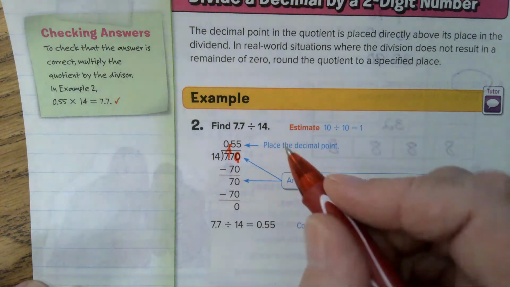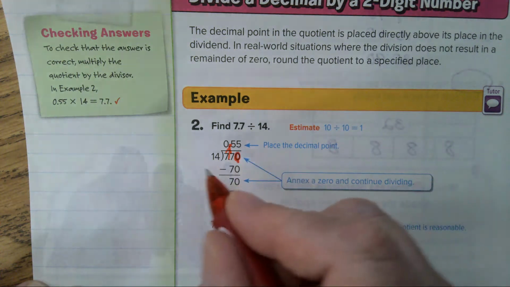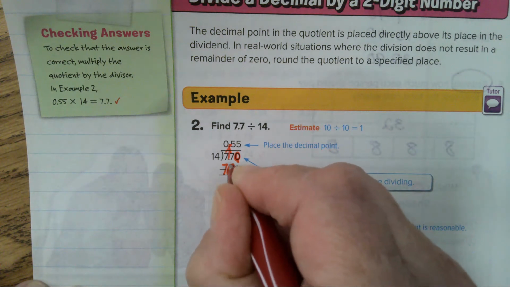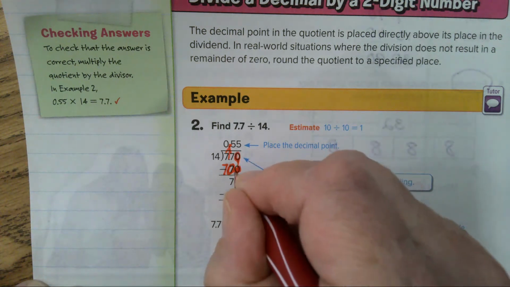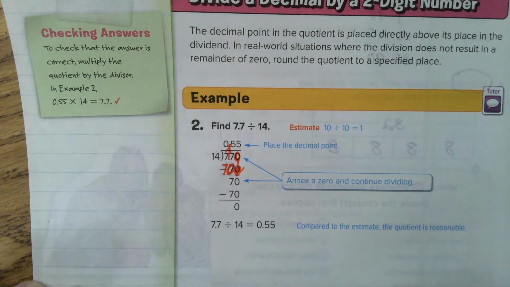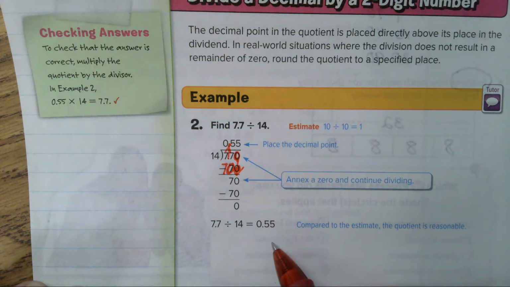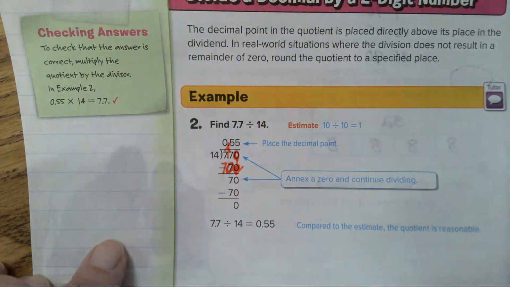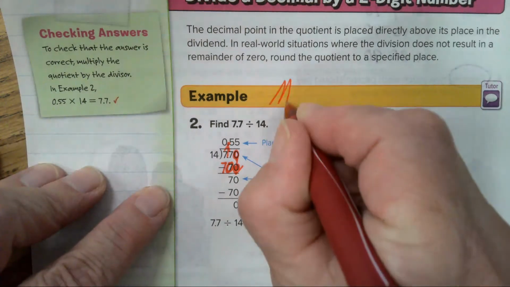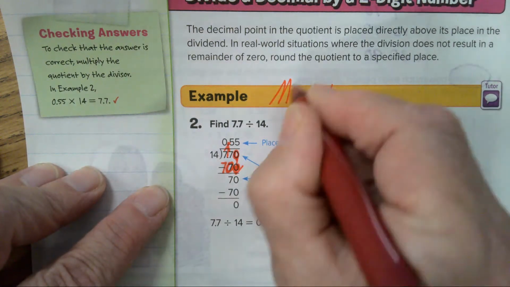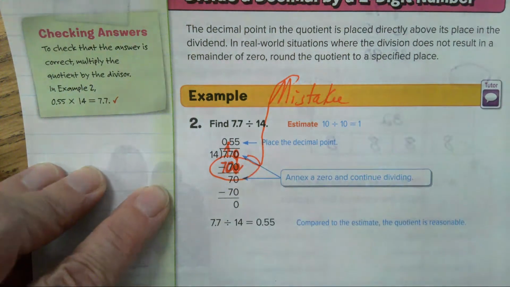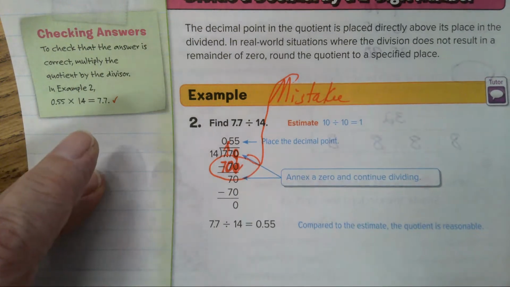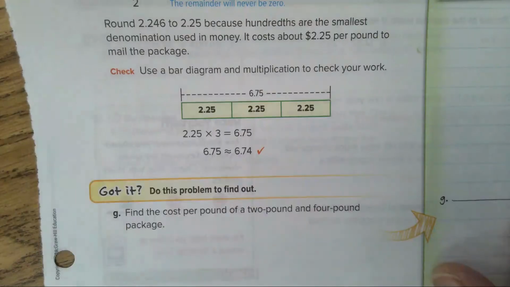You know what? They needed to move this 70. There's a mistake in the book, isn't there, kids? Let's fix that. That 70 should be there. There we go. Bring this down, subtract, and we get a 0. And the answer is, because it'll go into it 5 times, 0.55. All right. Let's go on to another example since there is a mistake in this example. And circle the mistake. It's right there. They didn't put it. They needed to have that over to the left just a little bit. Let's go on to our next example on page 233.